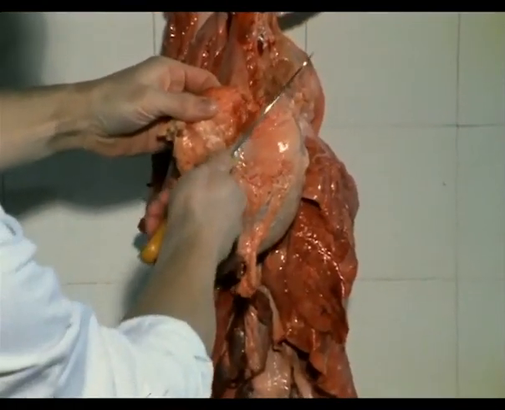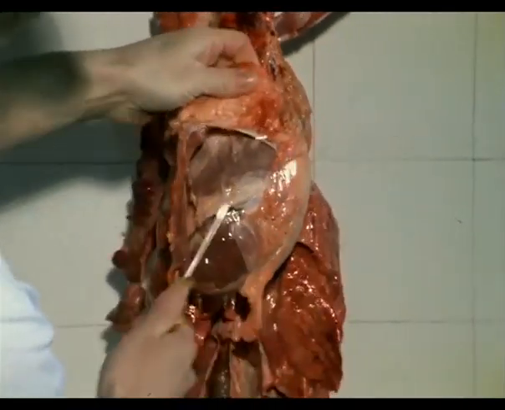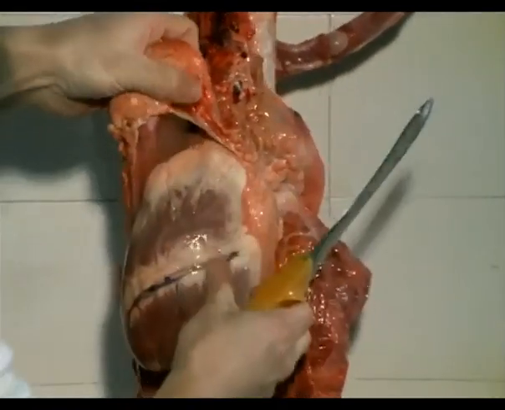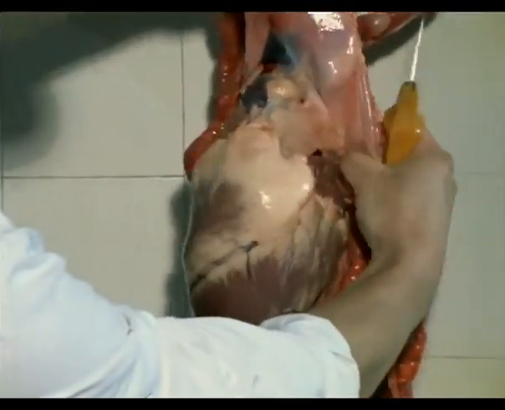The pericardium is cut open and spread upward away from the base of the organ in order to examine the epicardium.